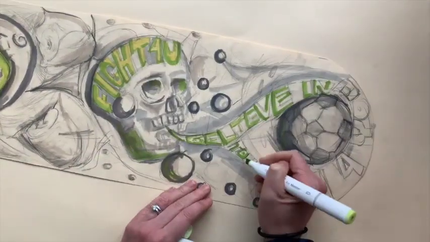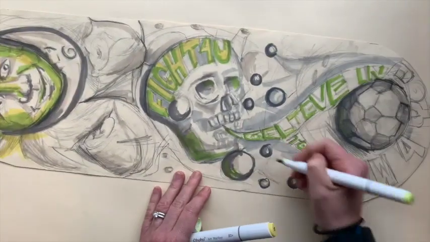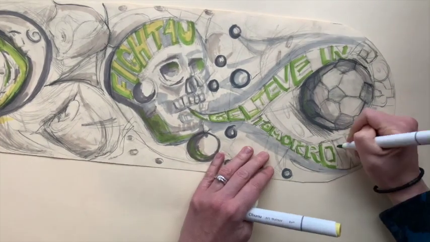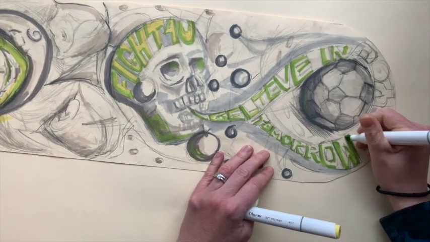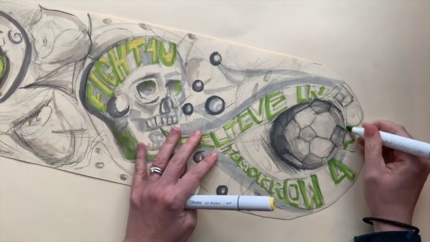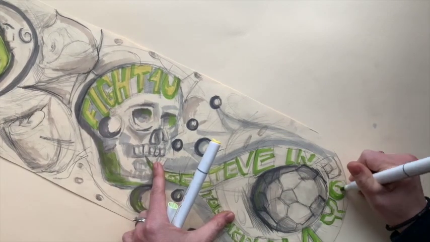So it's like, wow, all of a sudden I had green. Instead of freaking out and not finishing, I'm going to kind of work it in. You got to work it in. If you spill something on your design, you got to work it in. So right now I'm just kind of starting to work in color into the text.